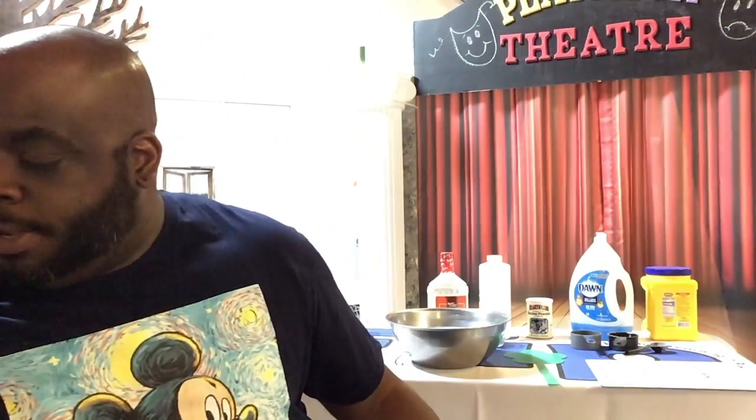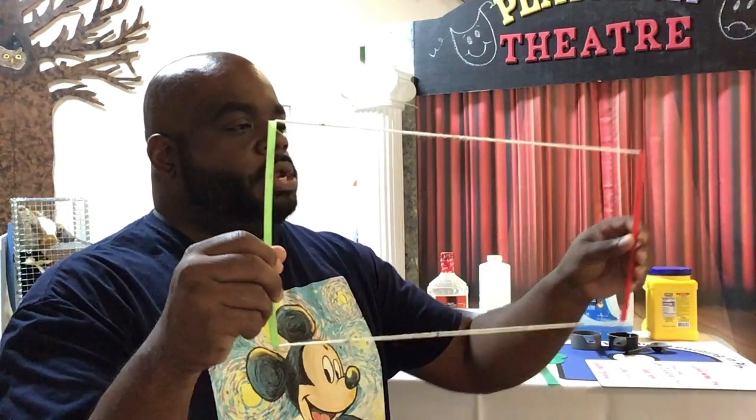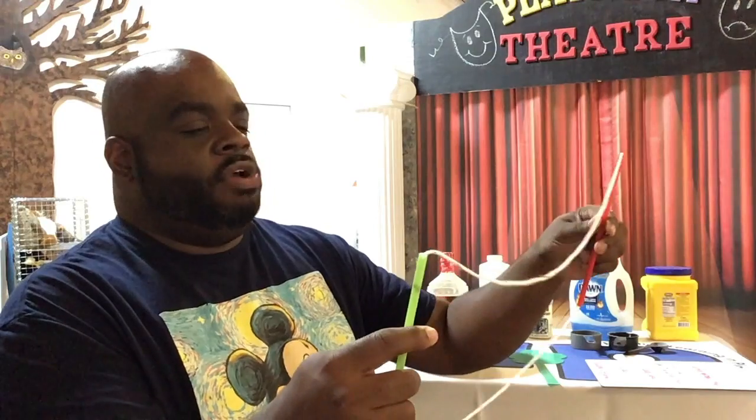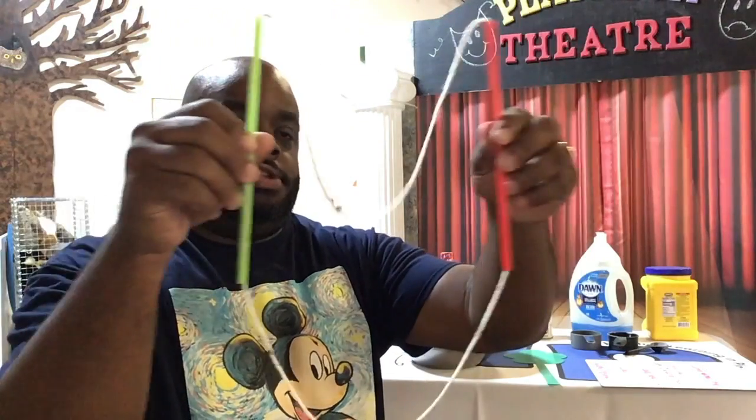To do that, you need two things: some string or yarn, about 5 feet or so, and two plastic drinking straws. Just about everyone has these. If not, you can always get some. What I did is I cut my string, fed it through one straw, fed it through the other, and then tied them together with a nice little knot, double knotted it. And I stuck that knot down into one of the straws, leaving me my handles and my bubble making surface.